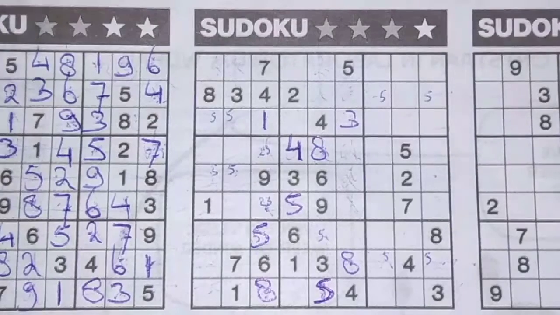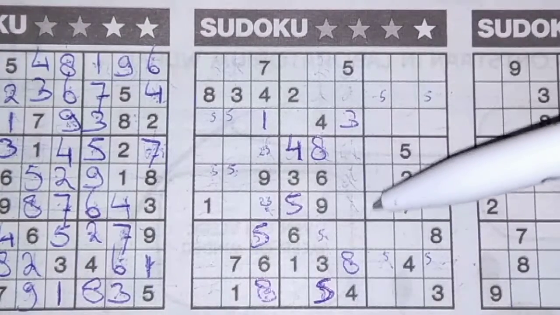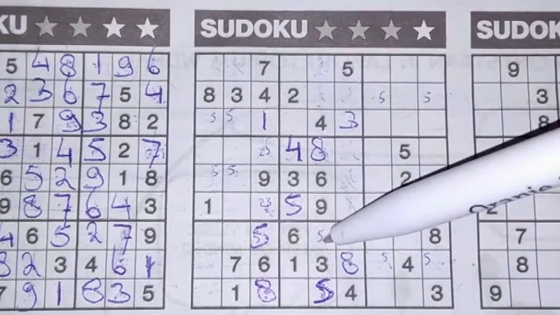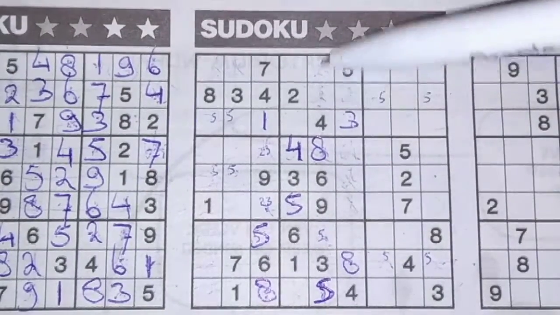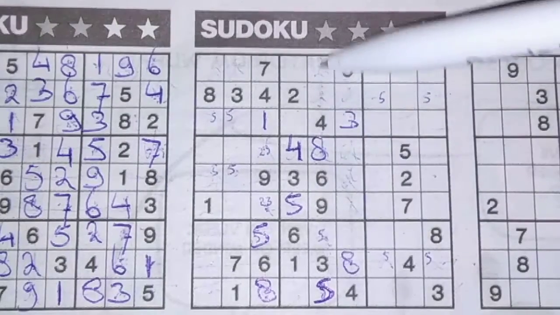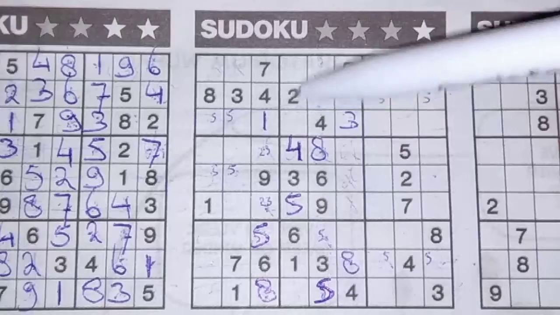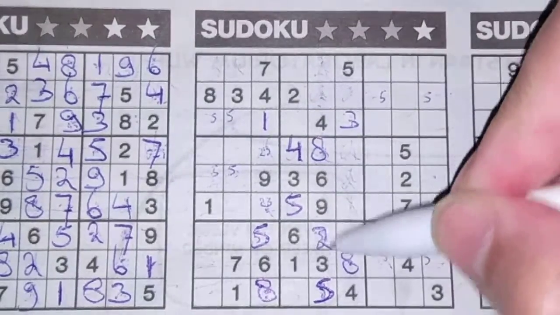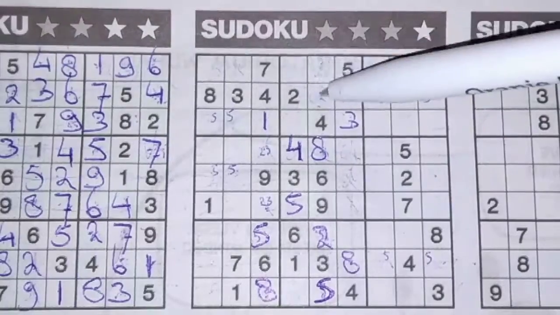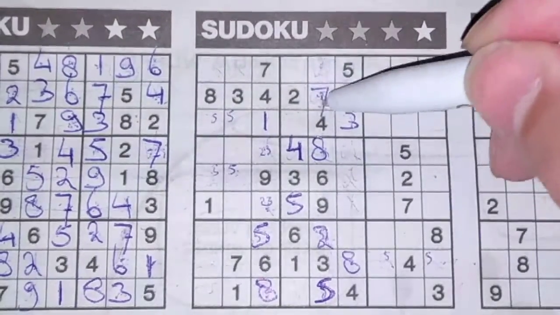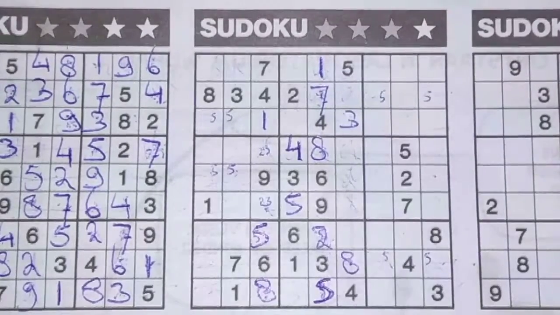Ooh, how about these 3 numbers? The missing numbers 1, 2, and 7. 1, 2, and 7. We have a 2 here, so no 2 in these 2 boxes, so the 2 goes here. The 1 and the 7 are left. We have a 7 here, no 7 there. 7 should be here, and the 1 goes there.